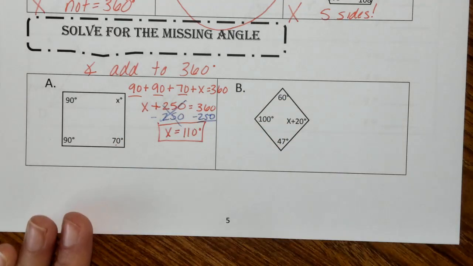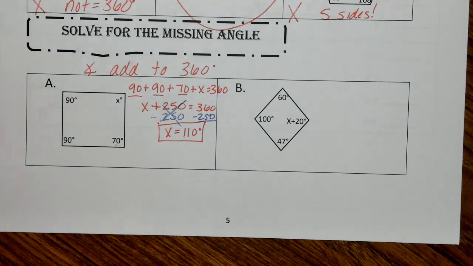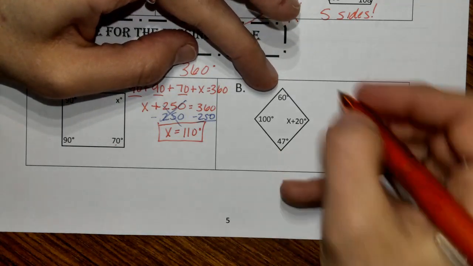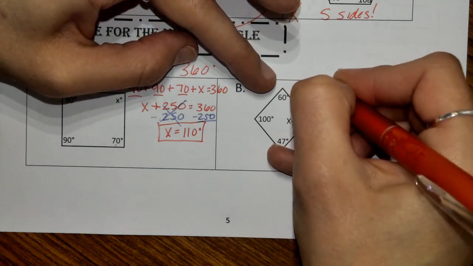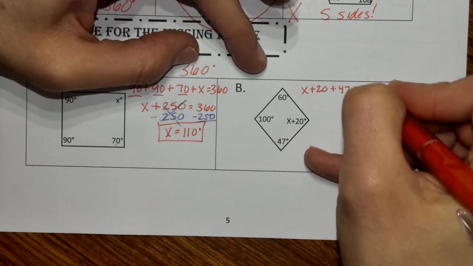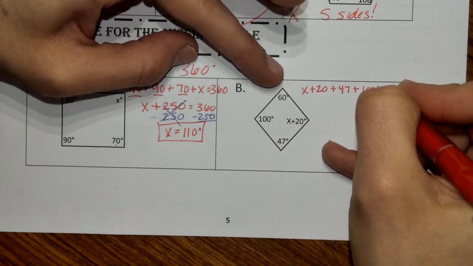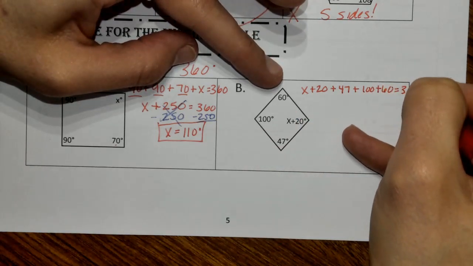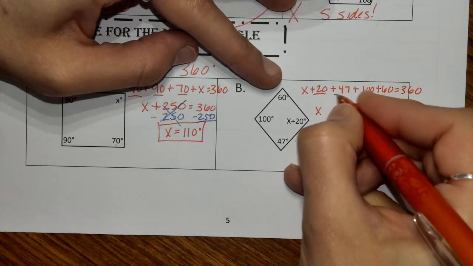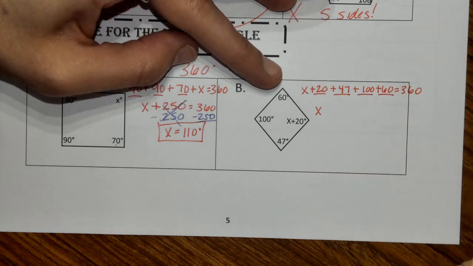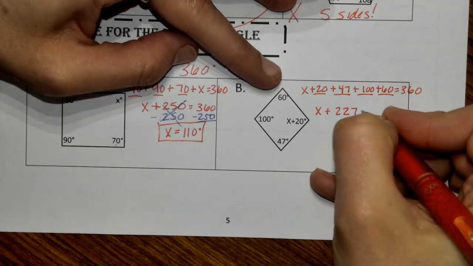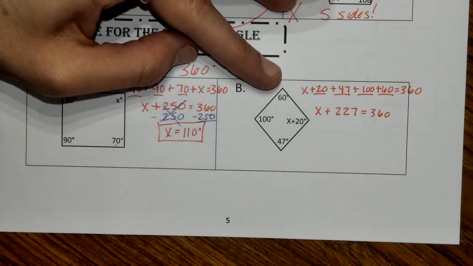So it's just a matter of adding all 4 angles to equal 360. And we're going to do the exact same thing over here. It's just this time we have an x plus 20. No big deal. Let's take that x plus 20, so I have my x first, plus this 47, plus the 100, plus that last 60. So we have all 4 angles equal to 360 degrees. We've got a single x. Let's go ahead and add up our constants. 20 plus 47 plus 100 plus 60. We add these together. We're going to end up with 227, all equal to that 360 degrees.